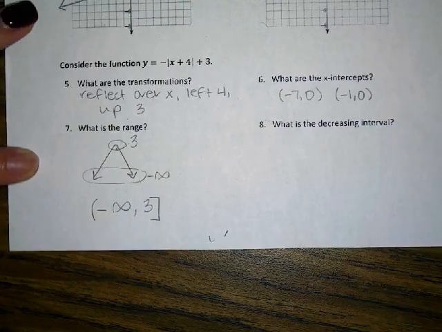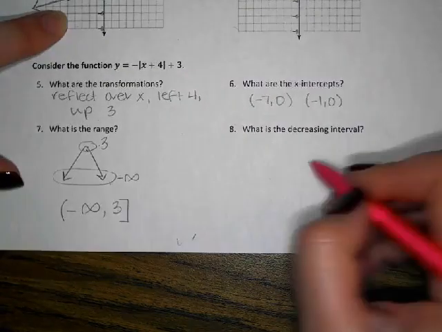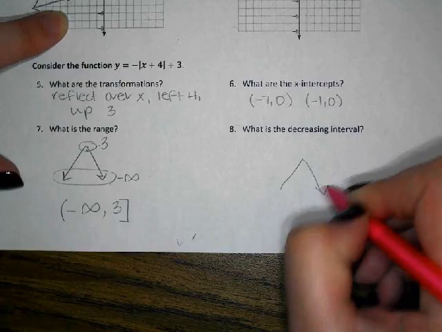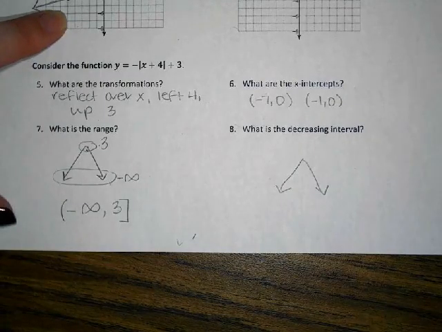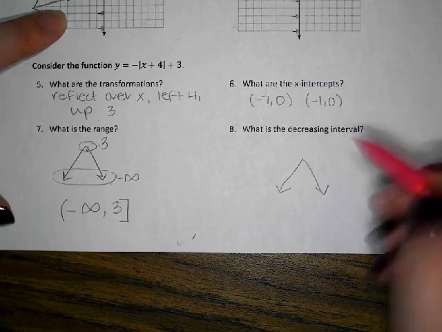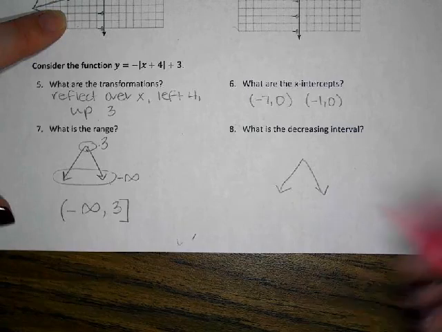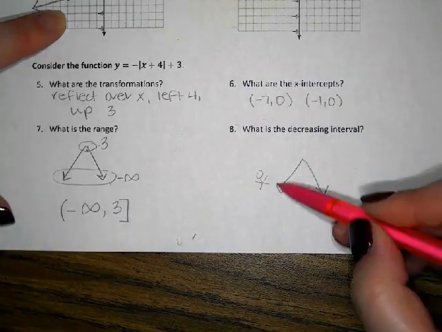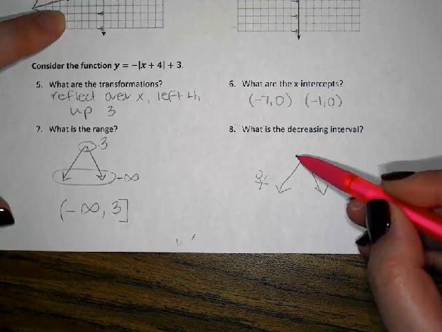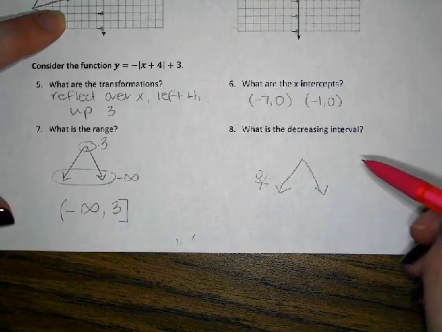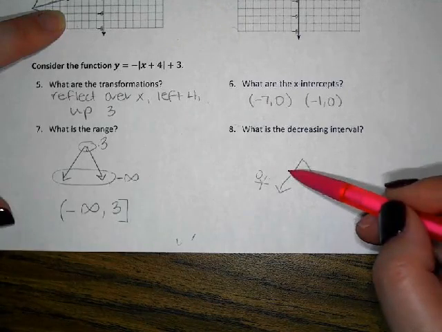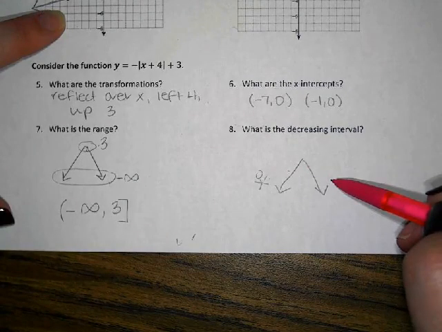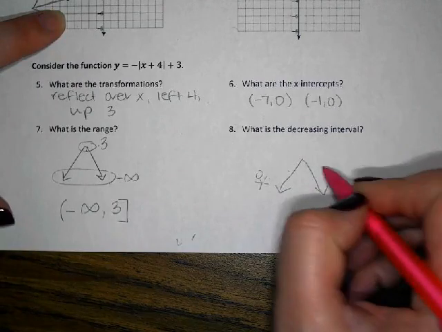Okay. Decreasing interval. So I'm going to draw a little sketch again. Decreasing interval and increasing interval, are those x values or y values? Those are x values. Okay, so those are x values. I'm going to put my stick figure here. And if my stick figure starts walking, where is he walking downhill? Is it the left side of the graph or is it the right side of the graph? It's the right side of the graph, right, Quentin?